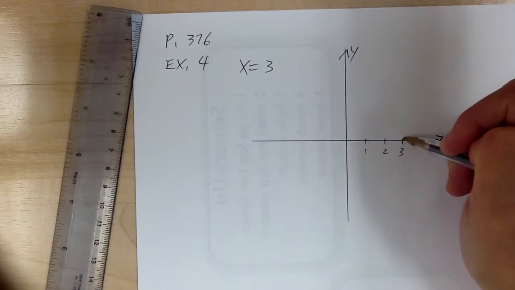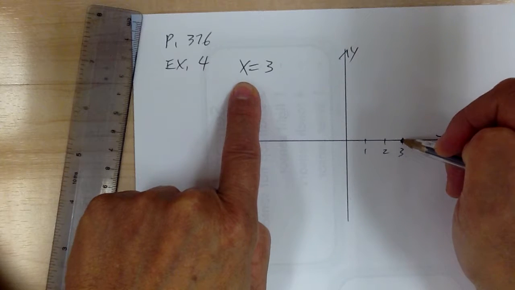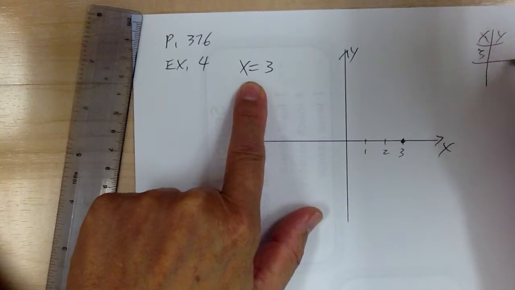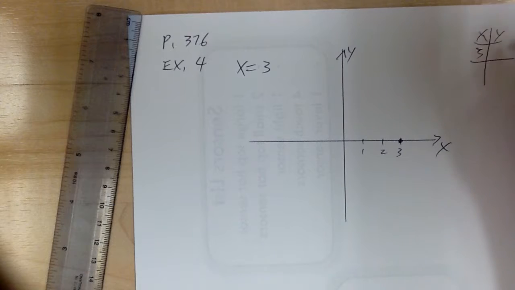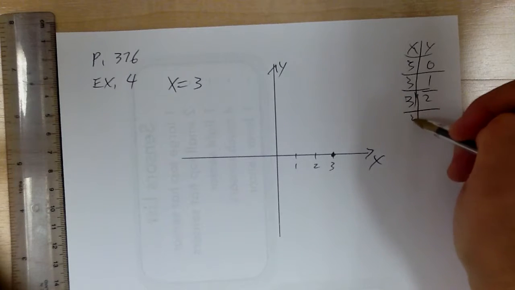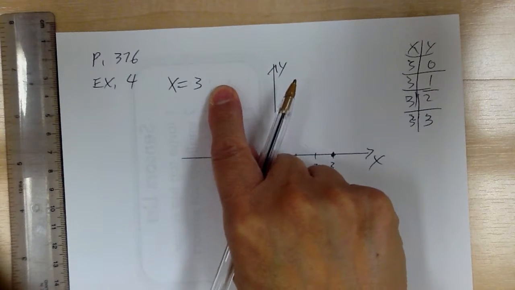So when x equal to 3, it's right over here. But because there's no y, if you make the table, notice x is always 3, so y does not matter. That means y can be anything. Y can be equal to 0, 1, 2, 3, any number, because there's no variable over here for y.